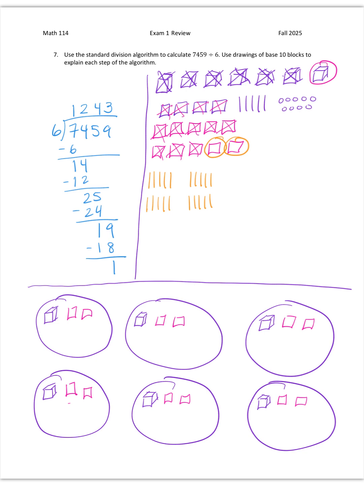Okay, so if I have 25 tens, I could put 4 in each group because 6 groups of 4 makes 24. So I can put 4 in each group. Let's do that. 1, 2, 3, 4, in each of the groups.